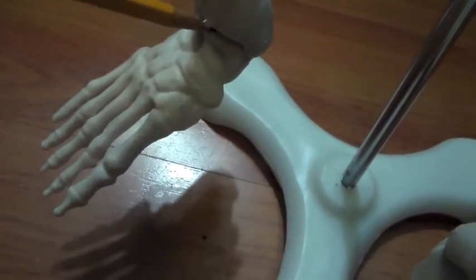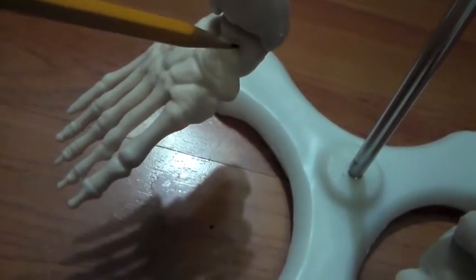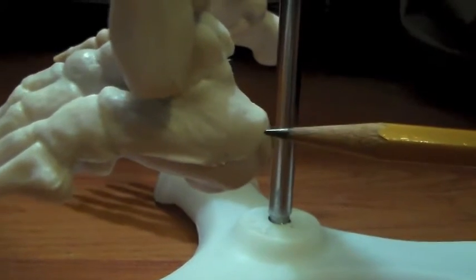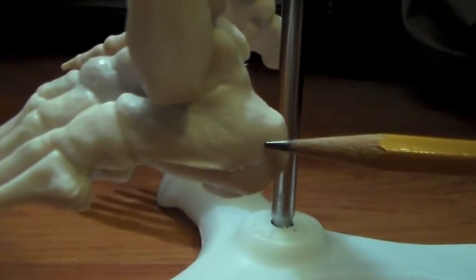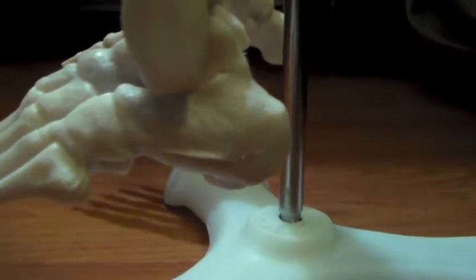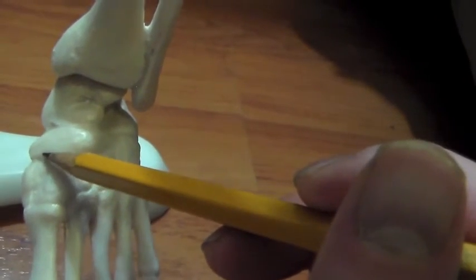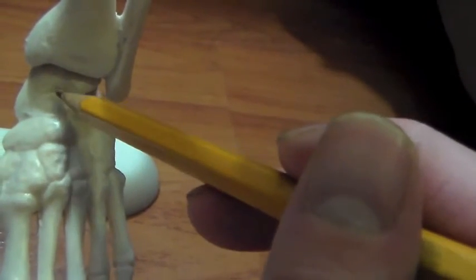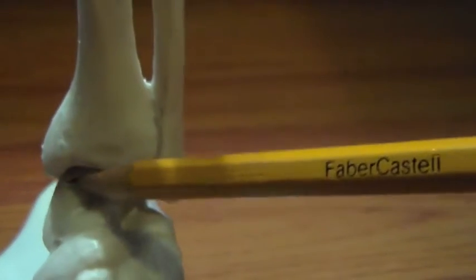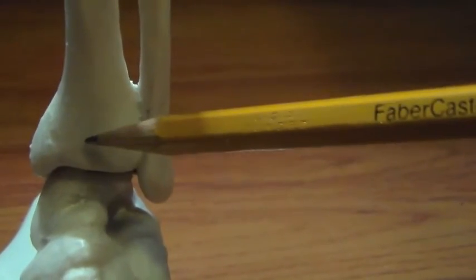These are the tarsals. This is the calcaneus. This is the cuboid. We have here the navicular. Inside here we have the talus. The talus articulates with the distal end of the tibia.